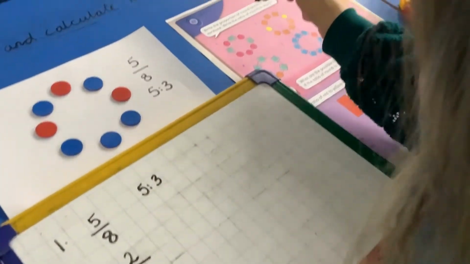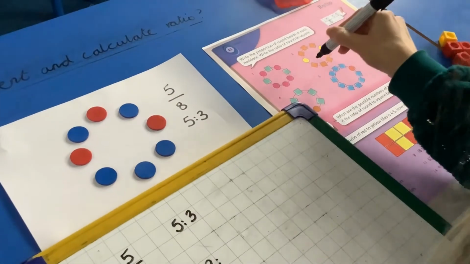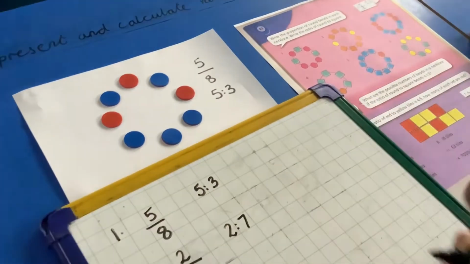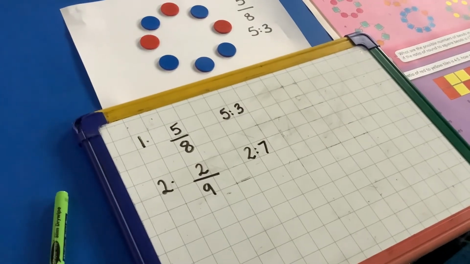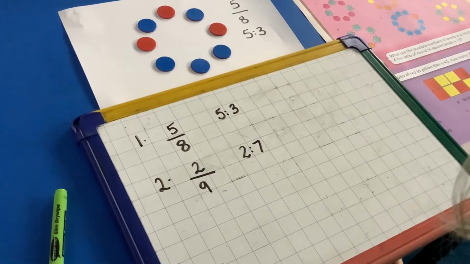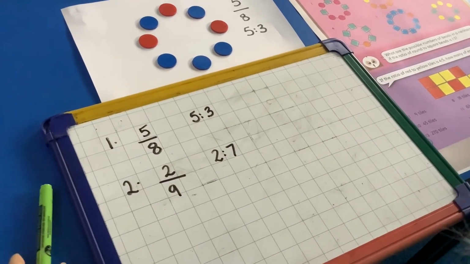But now they want the ratio of round to square. So I've got 2 round. How many square? 1, 2, 3, 4, 5, 6, 7. So that's what you're being asked to do on the top bit here. Okay, so it's a little bit more tricky. You've got to think a bit more carefully. But actually, the actual maths involved is only counting, really.